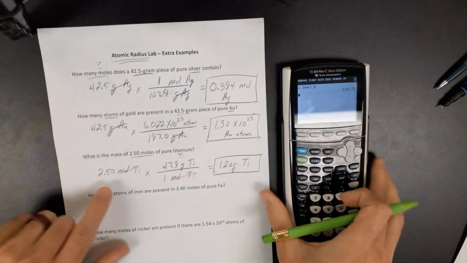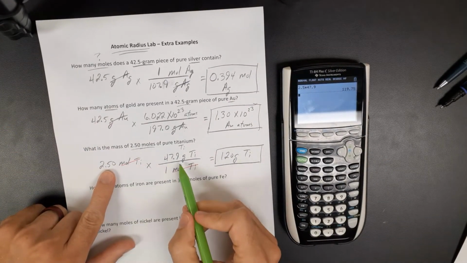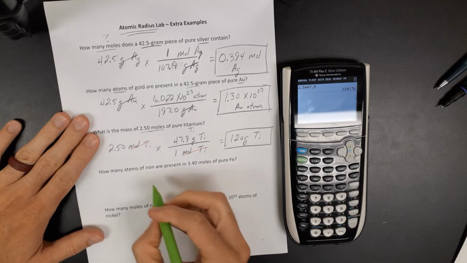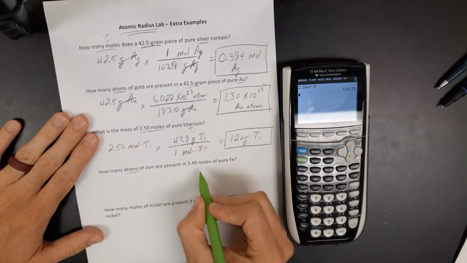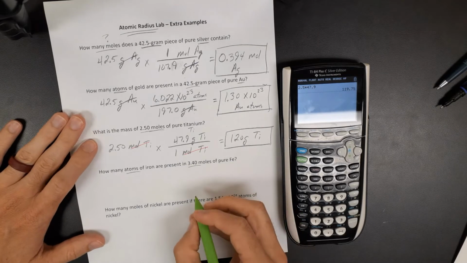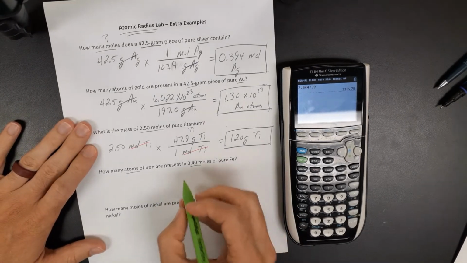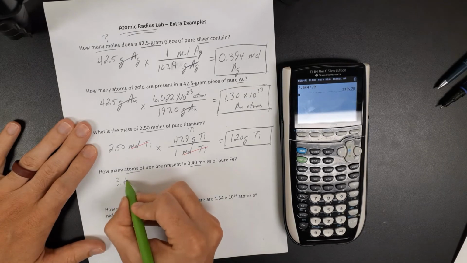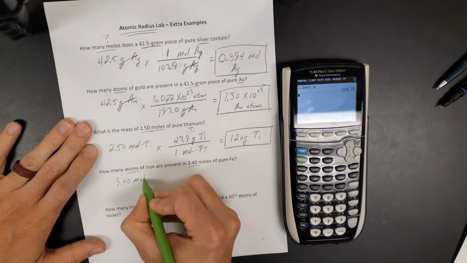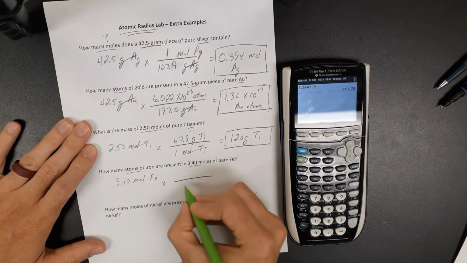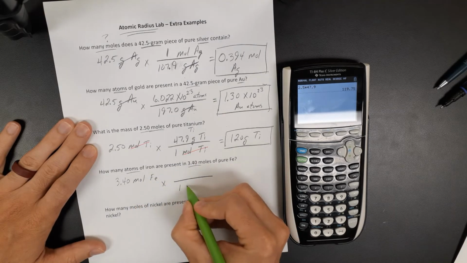All right, so I took the number of moles and I multiplied it by the molar mass for that element. Next example, how many atoms of iron are present in 3.4 moles of iron? Okay, so this time we want to convert moles to atoms. 3.40 moles of iron times, all right, I need my moles to cancel out.